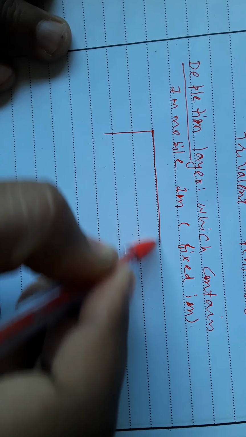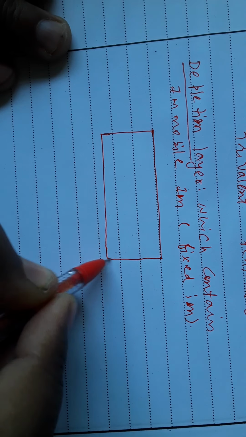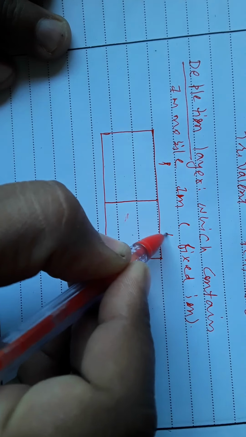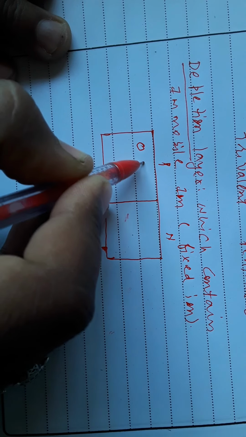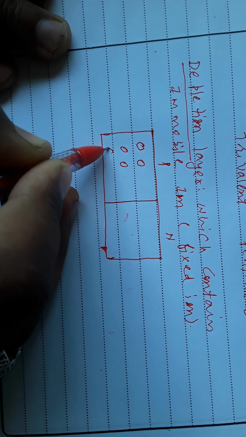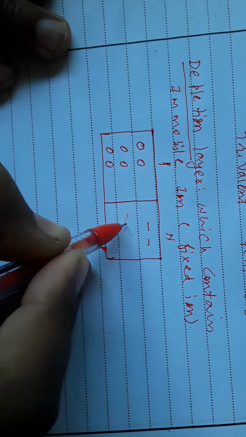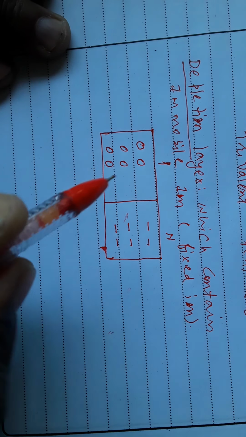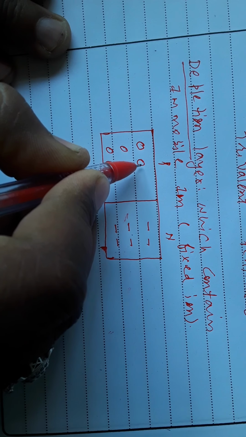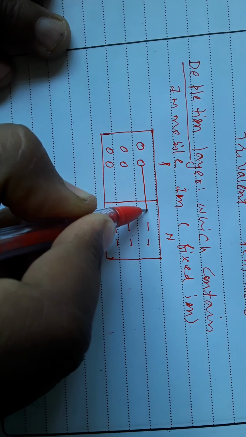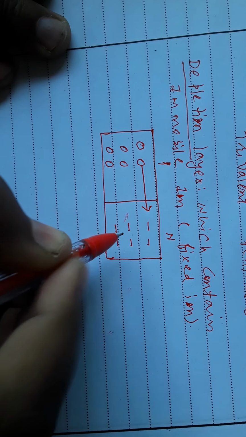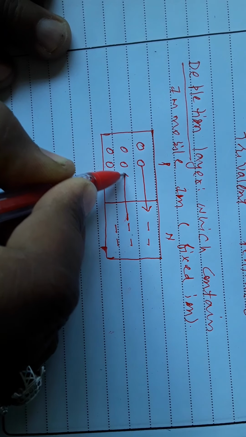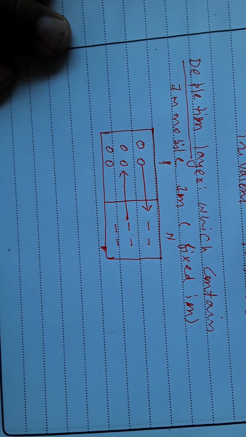Now, in this PN diode, these are the majority charge carriers. In the N side, that is electron. These holes from the P side enter into the N region, and these electrons from the N side enter into the P region.